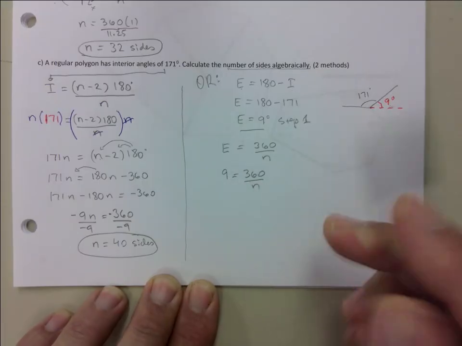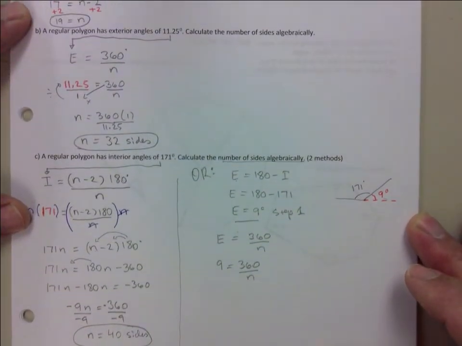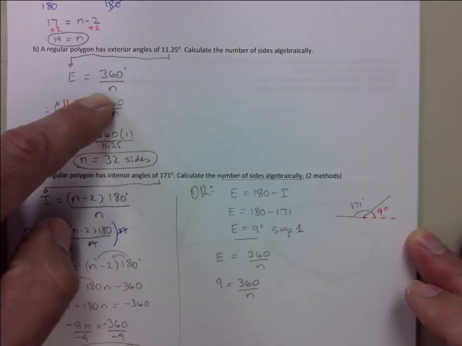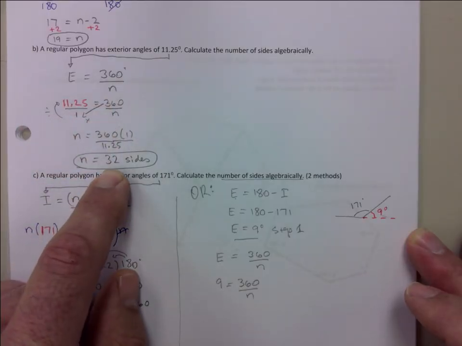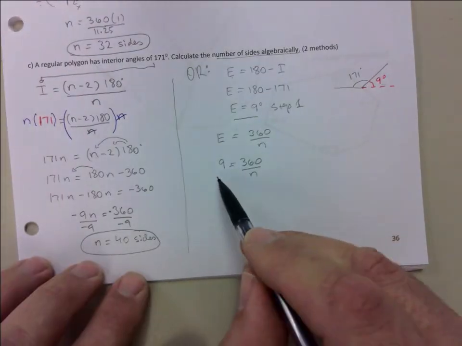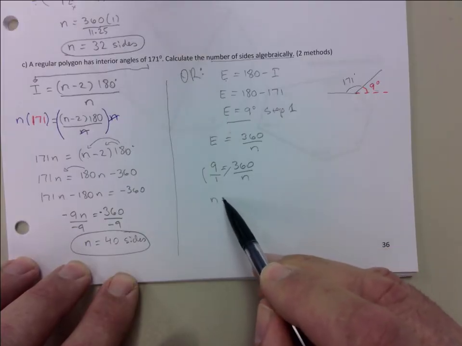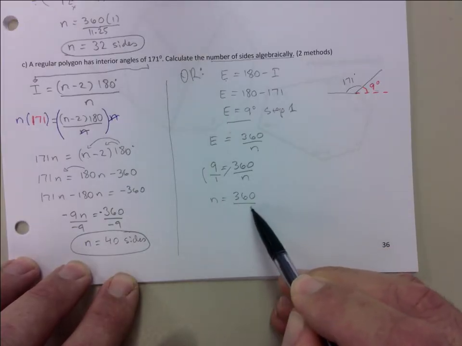And now this looks like the previous example, right? In B, we did this, right? The exterior angle, we used that formula to figure out the sides in B. So I'm doing the exact same thing here. I'm putting a 1 underneath, cross multiply and divide. So it's really 360 divided by 9.